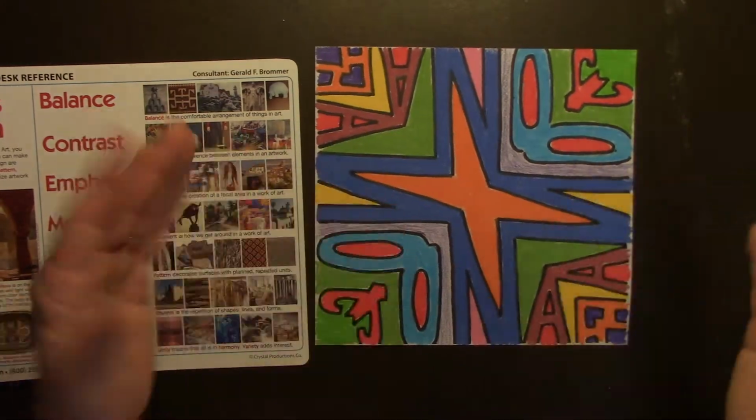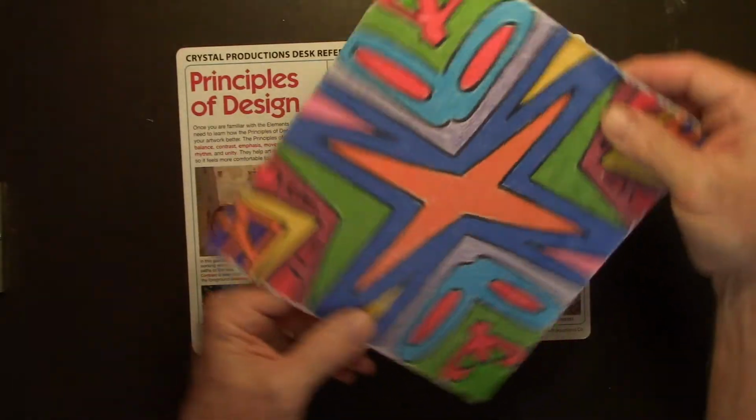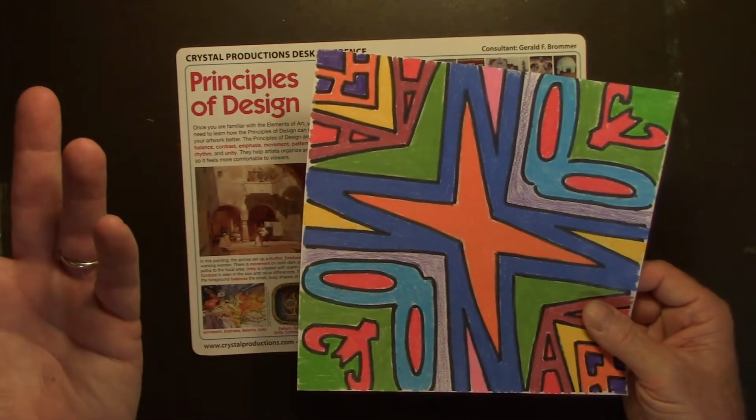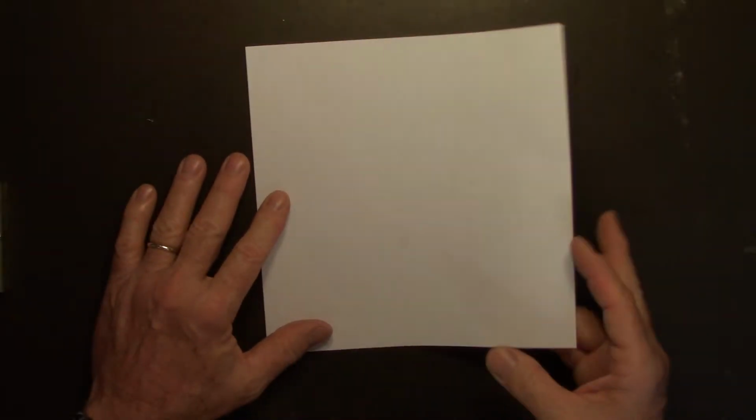So let's get to it. I'm going to show you how you can do your own name kaleidoscope. By the way, I haven't told you what a kaleidoscope is. It's a good thing to look up. Google it. Right now I don't have time to go into it because I can only go for so long.